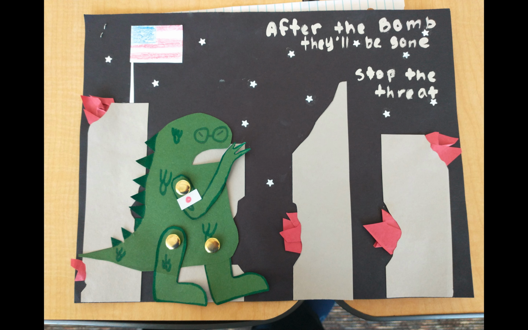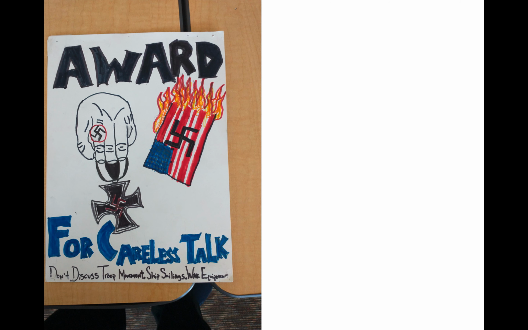Stop the threat. So the idea here is that Japan is Godzilla, because if you know the history of Godzilla, he comes from Japan. And so we need to drop the bombs so that they're gone, so that there's no chance that they could ever attack or destroy us, right? If we want to stop the threat, this Japanese Godzilla threat, then we must use the atomic bomb to do so. Right?